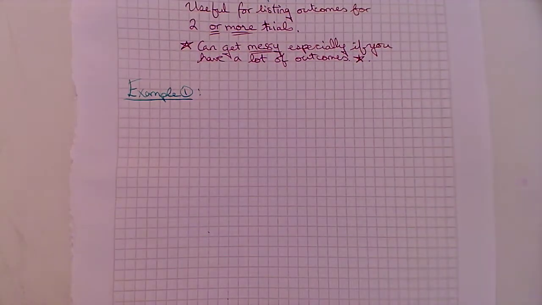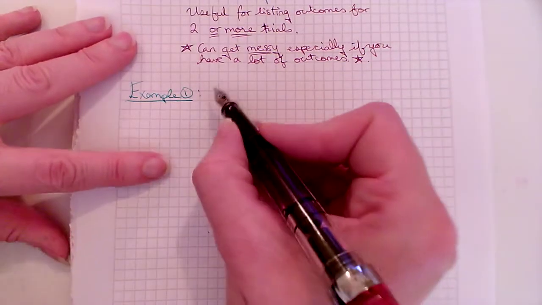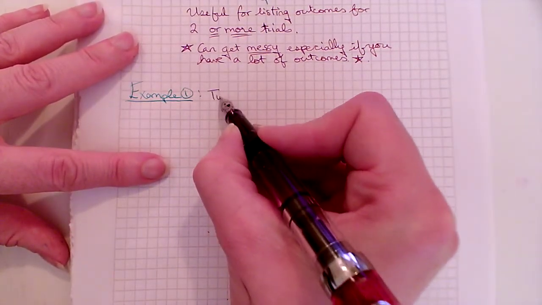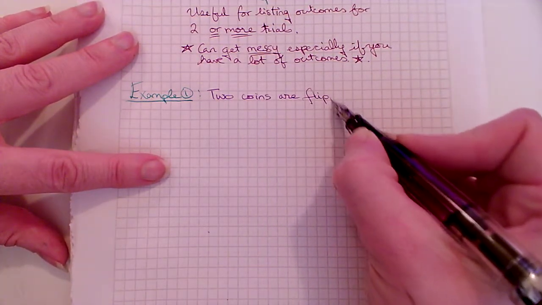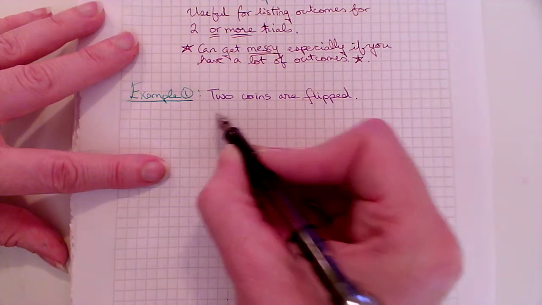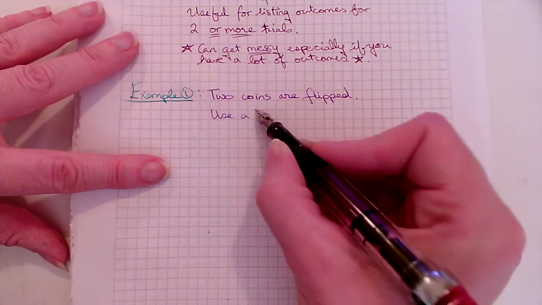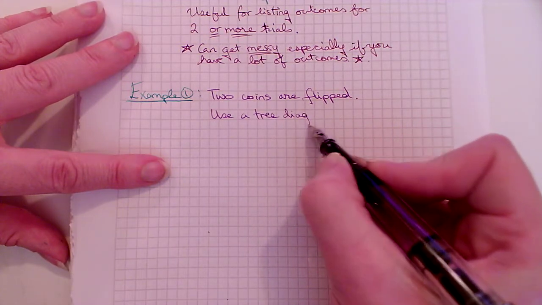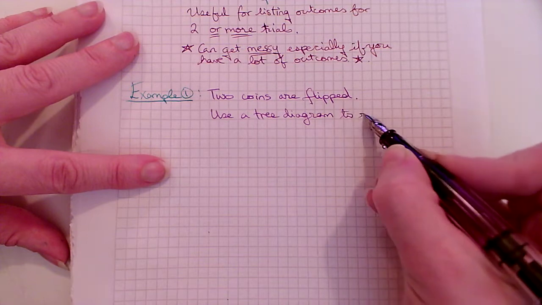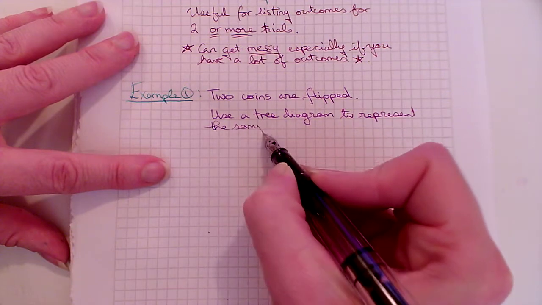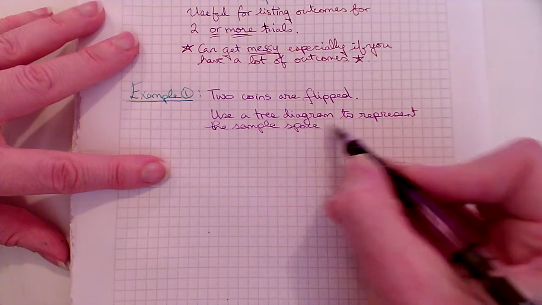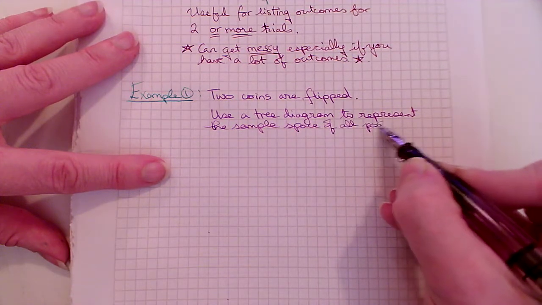And we'll start with 2 coin flips. And then I'll show you how to do the same thing if we had 3 coin flips. So, 2 coins are flipped. Use a tree diagram to represent the sample space of all possible outcomes.